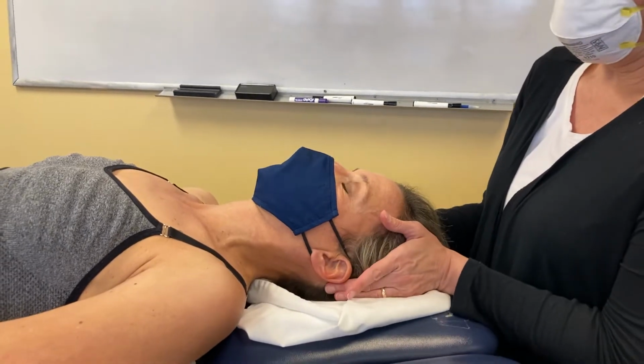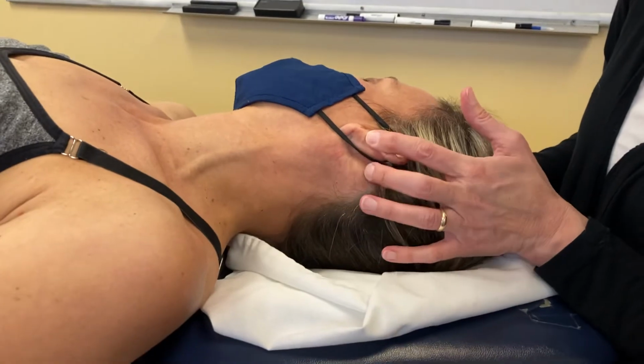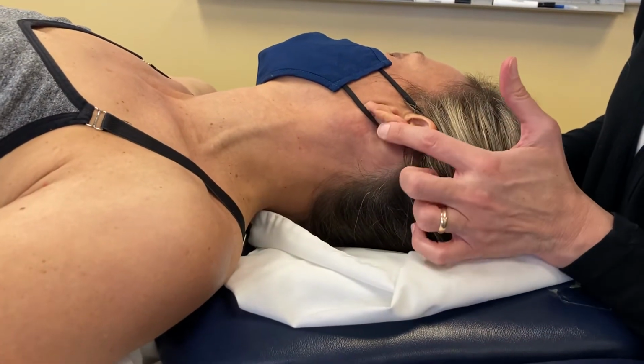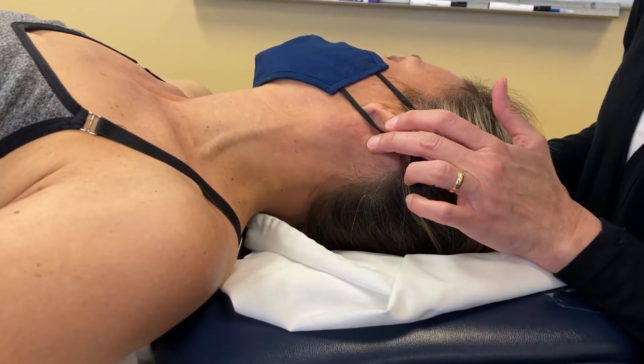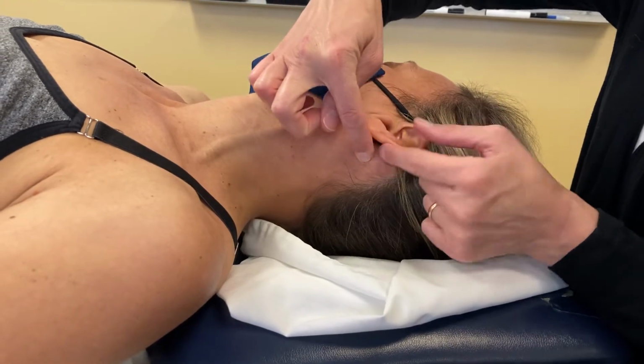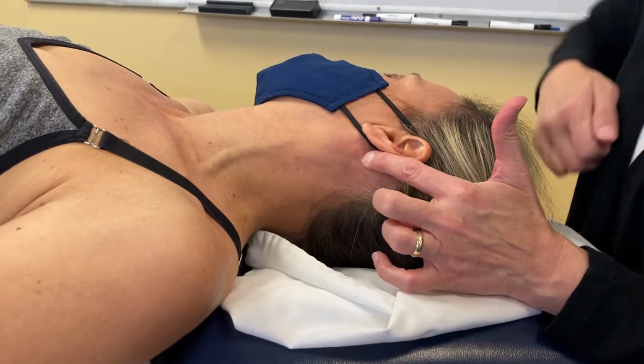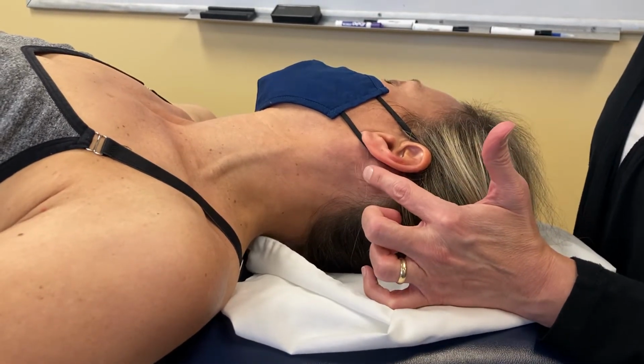So I'm going to have Christy rotate a little bit. And remember, the mastoid process is one of your attachment sites of sternocleidomastoid. And it is this prominence just posterior to the pinna, which is the earlobe, right here. So that is the mastoid process.